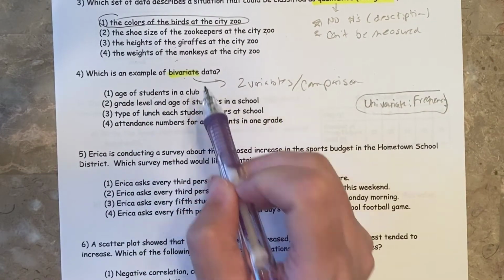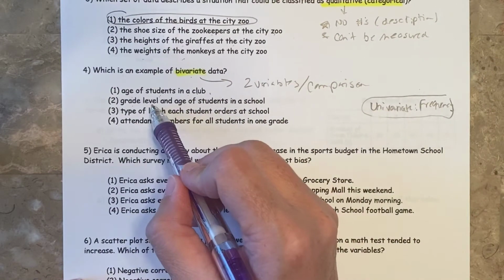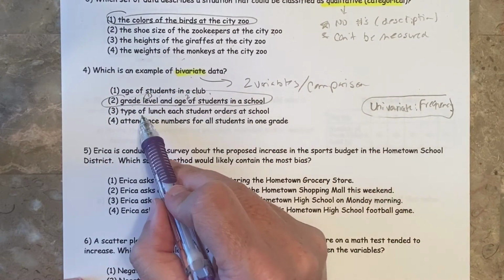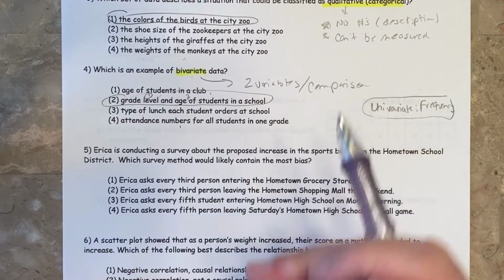Okay, age of students in the club, that's just 1, it's just the age. No, grade level and age, there you go, 1, 2, that is our answer. Type of lunch, that's just 1. Attendance, just 1, so the answer is 2.